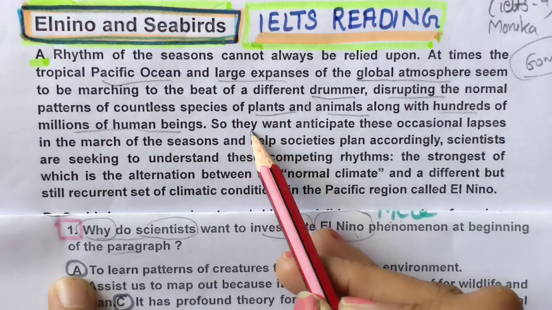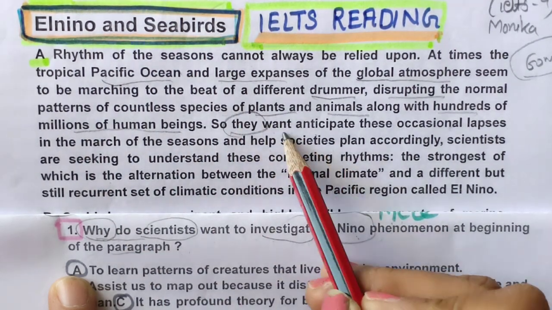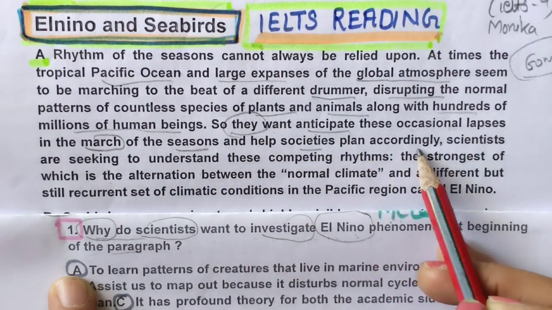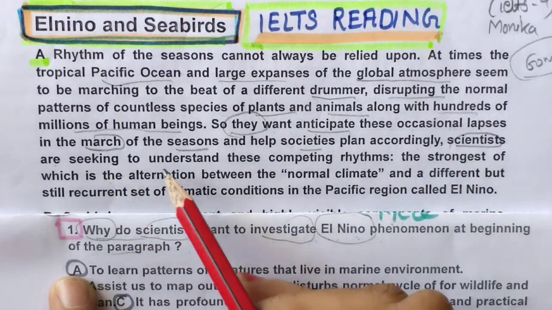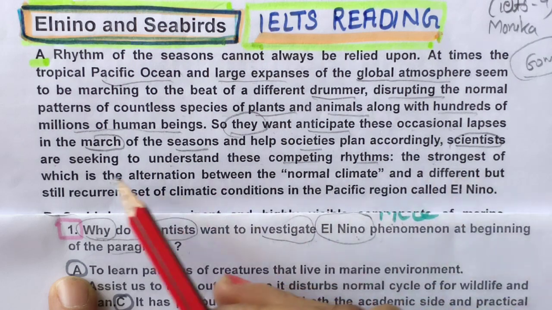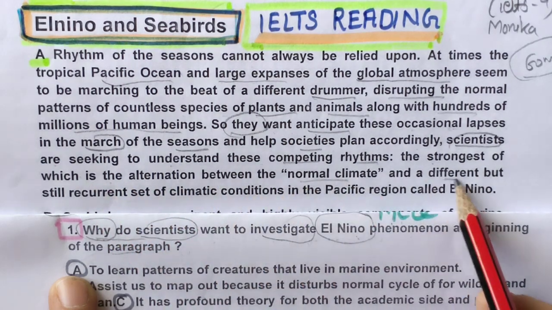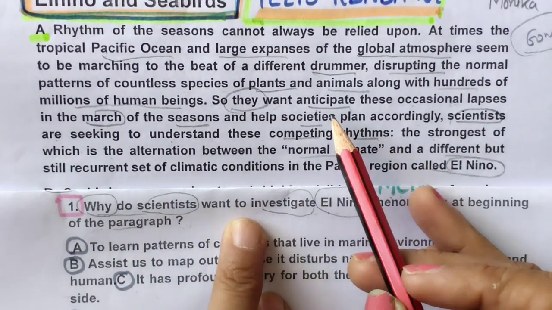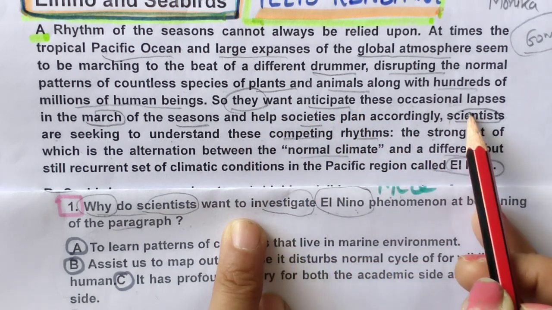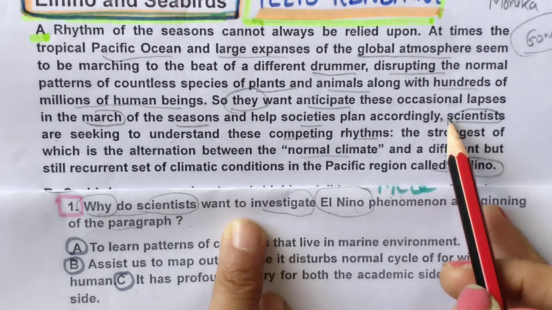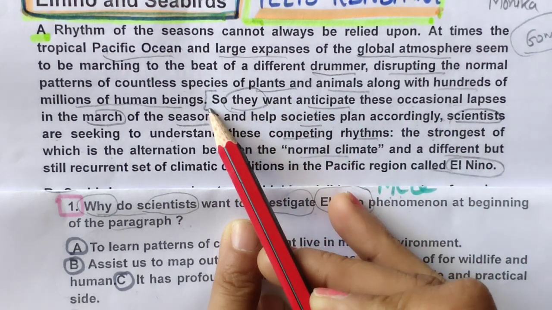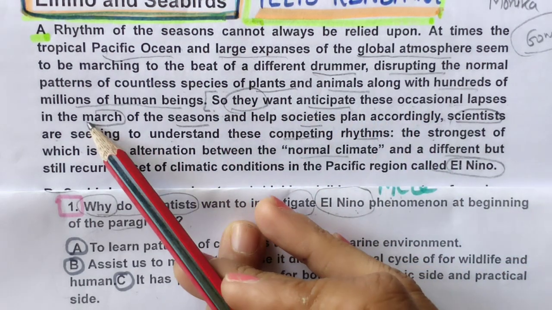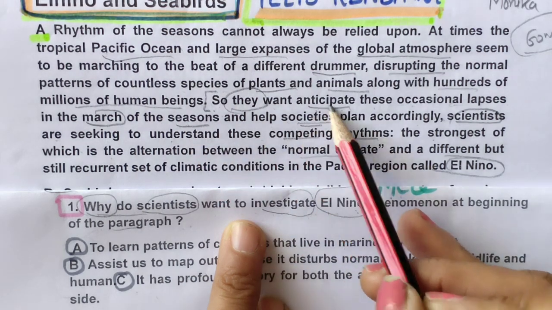So millions of human beings want to anticipate these occasional lapses in the march of seasons and help societies plan accordingly. Scientists, now I got scientists, are seeking to understand these competing rhythms, the strongest of which is the alteration between normal climate and El Nino. The word El Nino is also here. So what we are looking for is why scientists want to investigate. There is a comma before scientist, which means we have to read the full line from here, so the sentence starts from here. They want to anticipate these occasional lapses in the march of the seasons and help societies plan accordingly.